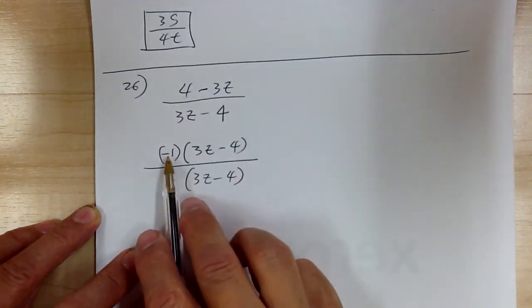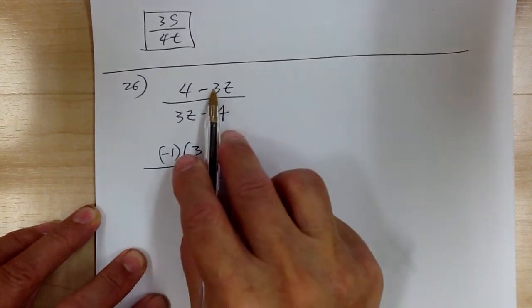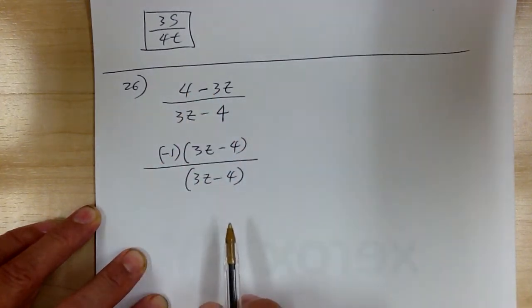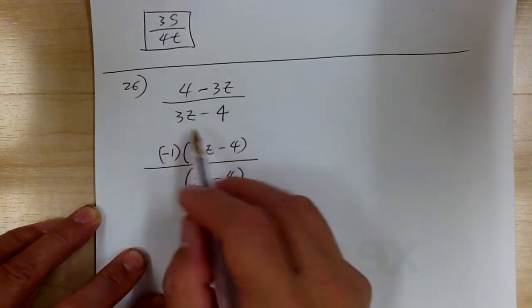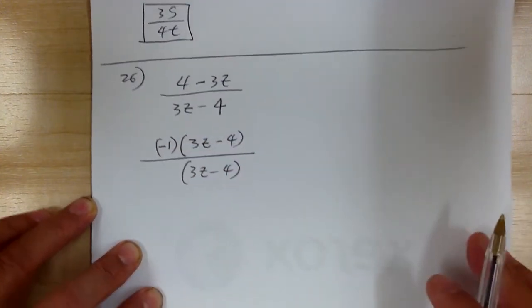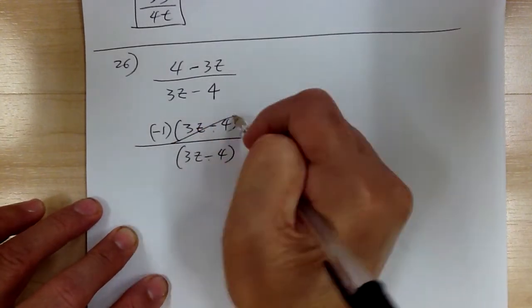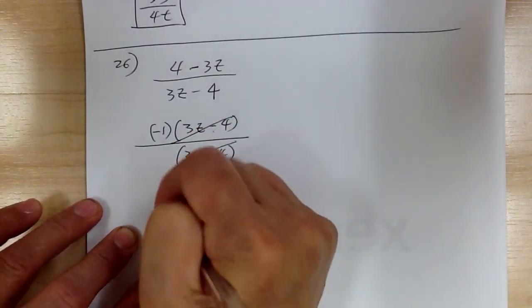And you can check, right? Negative times 3z gives you minus 3z. -1 times -4 gives you positive 4. So it's always a good idea to do a quick check. Make sure your factoring is correct. So now we can go and cancel out. So the group and then the group are the same, so you can cancel out. So your answer would be -1.